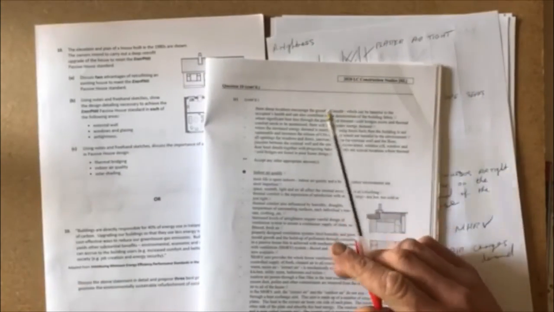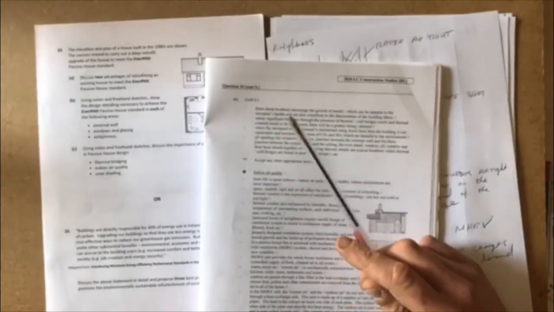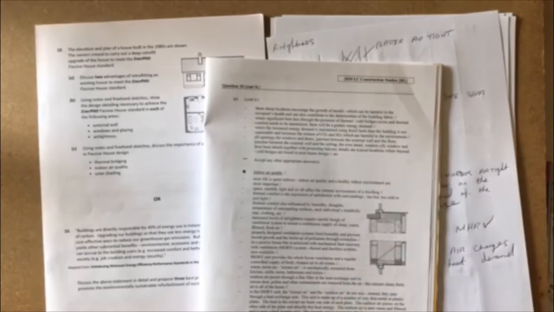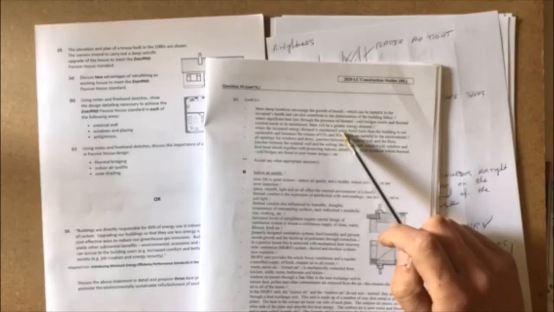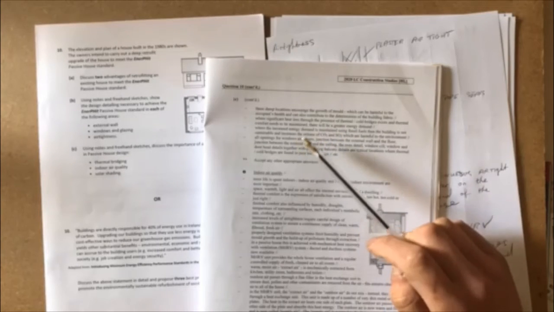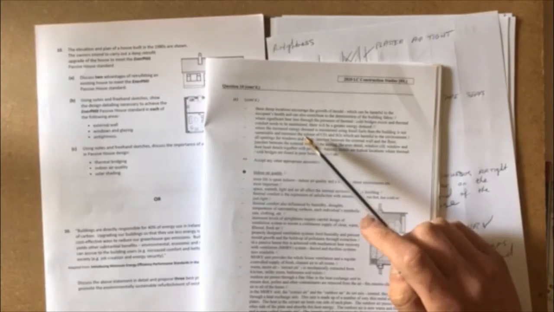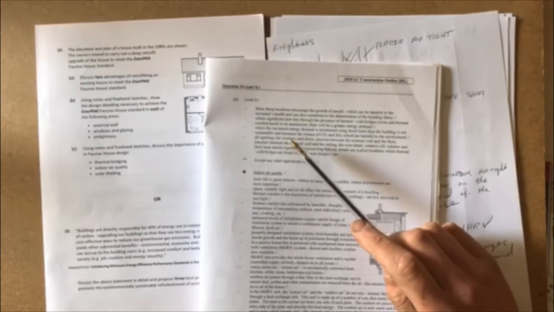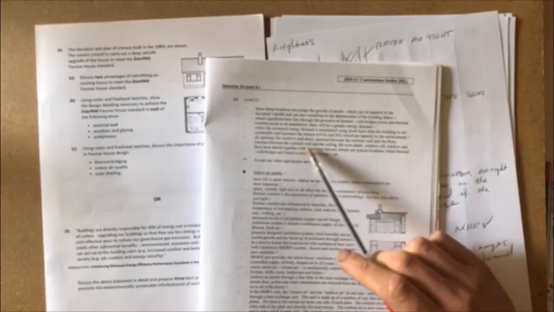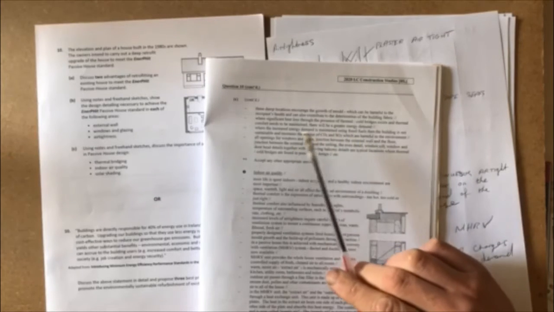Those damp locations encourage growth of mold, which can be harmful to the occupant's health and can also contribute to the deterioration of the building. Where significant heat loss through the presence of thermal bridging, cold bridges exists and thermal comfort needs to be maintained, there will be greater energy demand. Where the increased energy demand is maintained using fossil fuels, then the building is not sustainable and increases the release of CO2 and SO2, which are harmful to the environment.